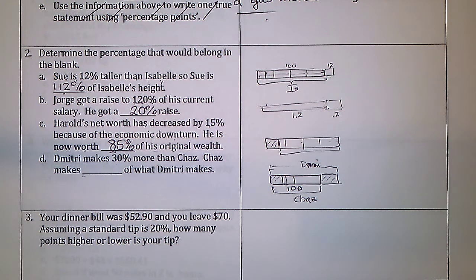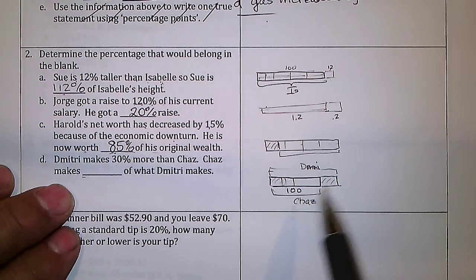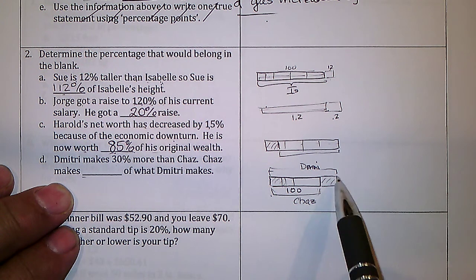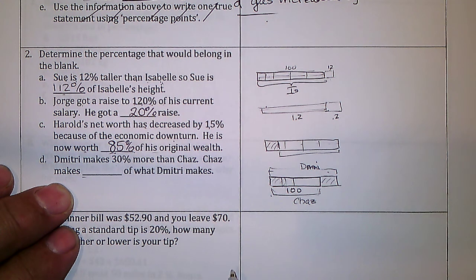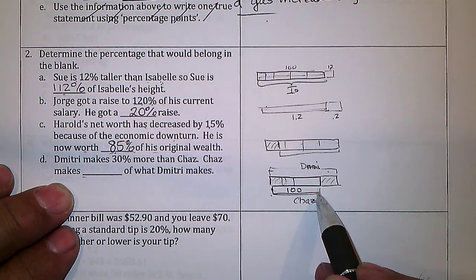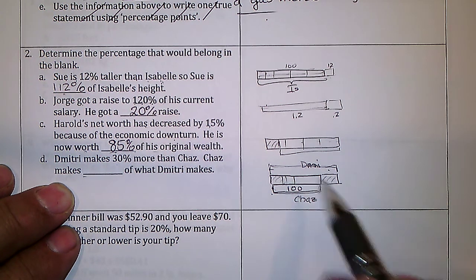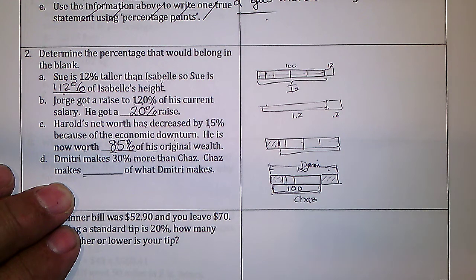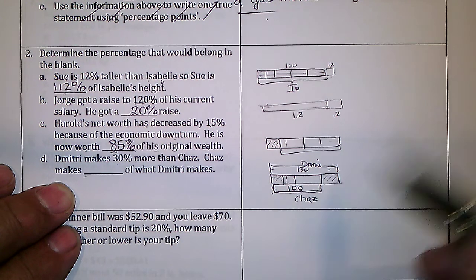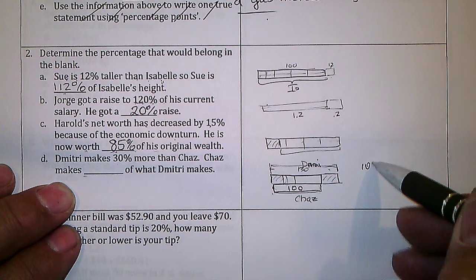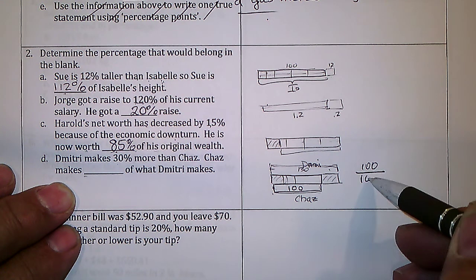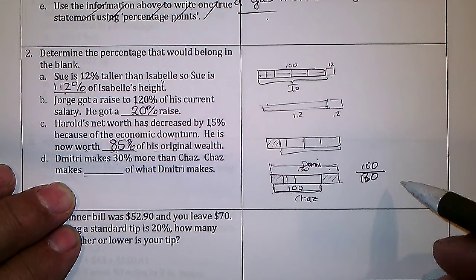Okay. So Chaz makes a smaller portion of Dimitri. So if Chaz is this, and Dimitri is this, which would be 130%. So Chaz is 100 out of the 130.